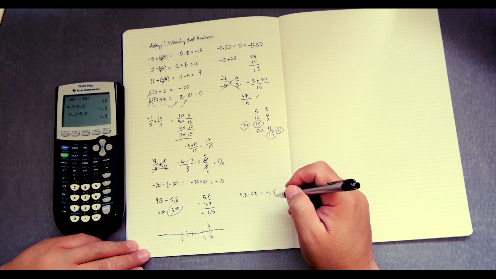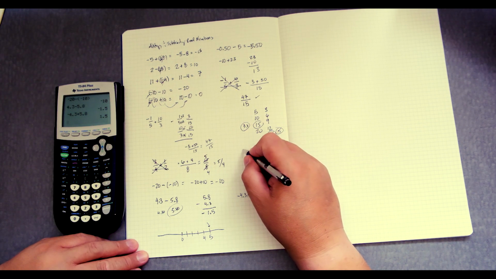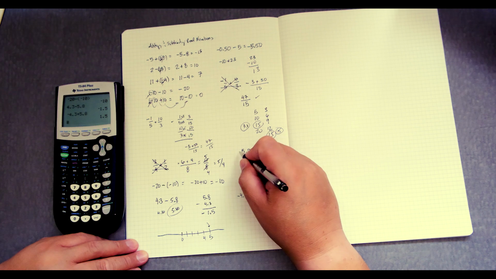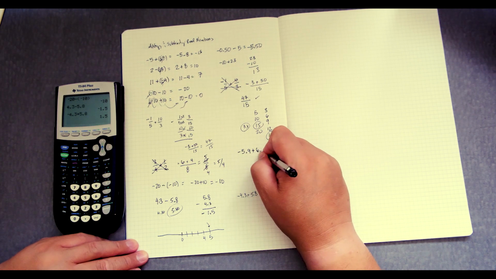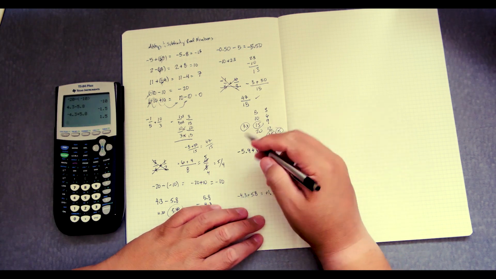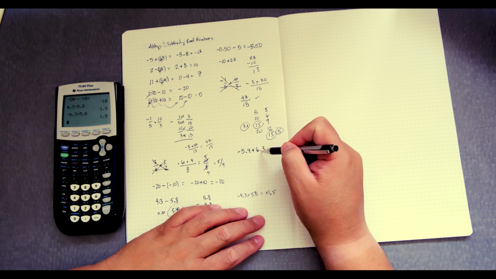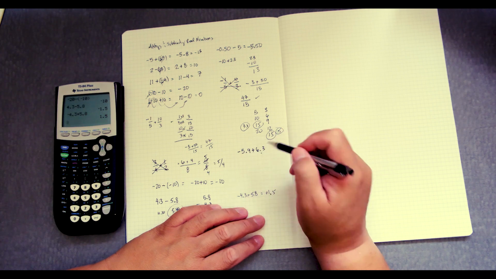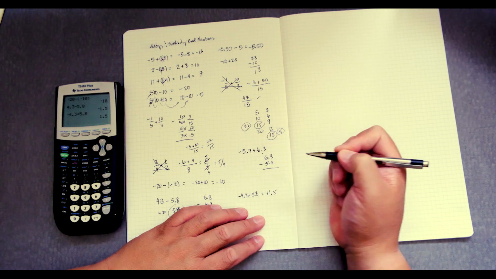How about one more? Let's do it over here. Let's say negative 5.9 plus 6.3. 6.3 is the larger number compared to 5.9, so we're going to keep a plus sign, but we're going to subtract because the signs are different. So 6.3 take away 5.9.